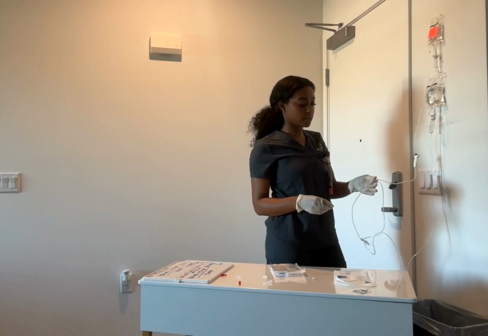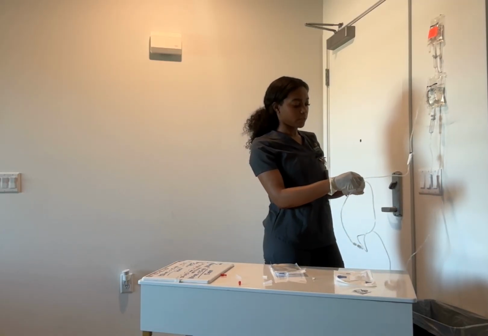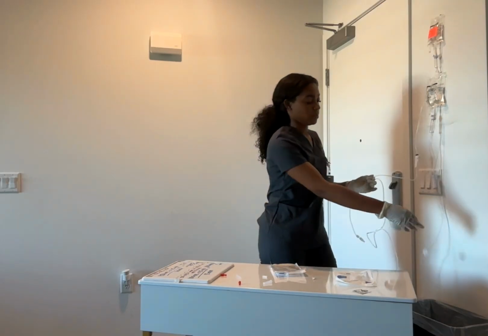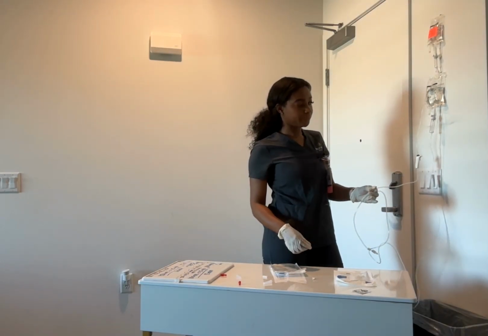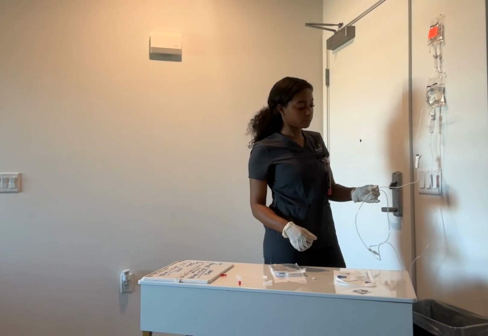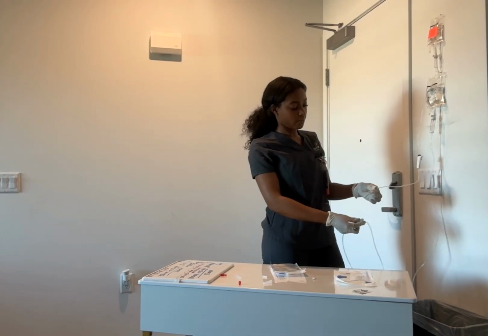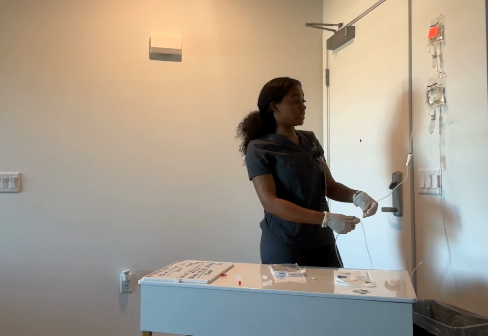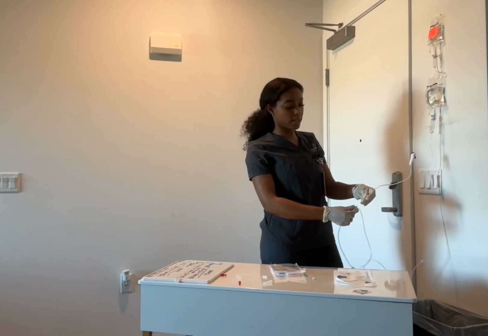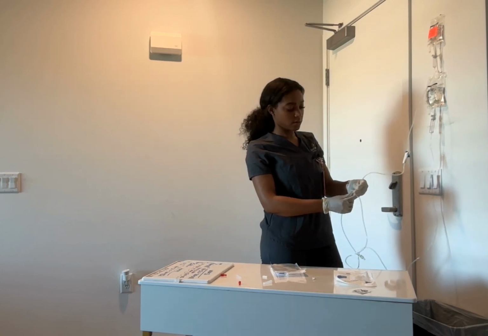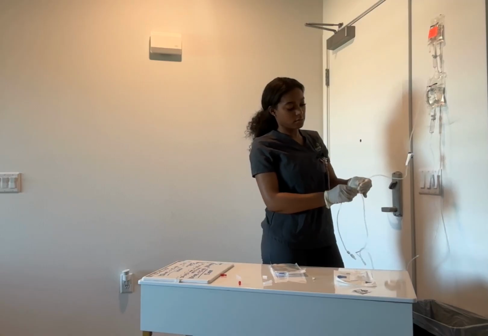About 20 seconds, letting it dry. And the other side, 20 seconds. And then we're going to attach the primary and secondary together.